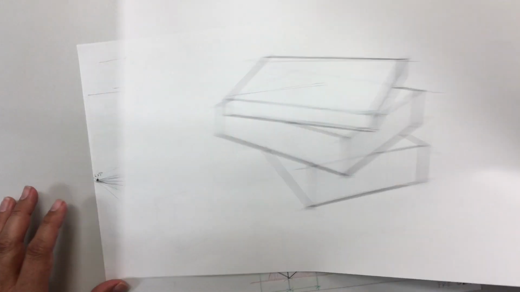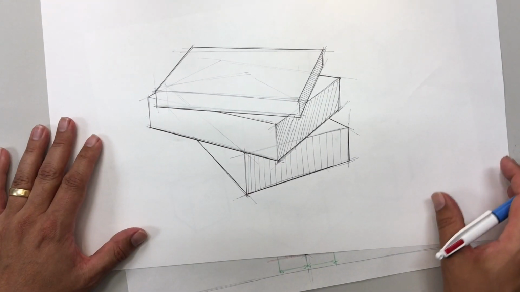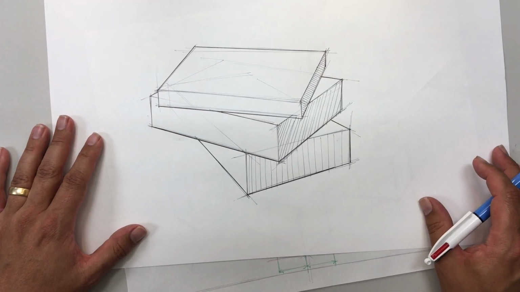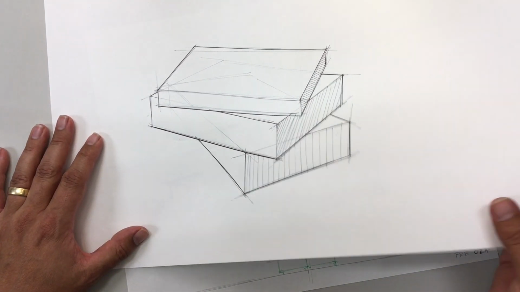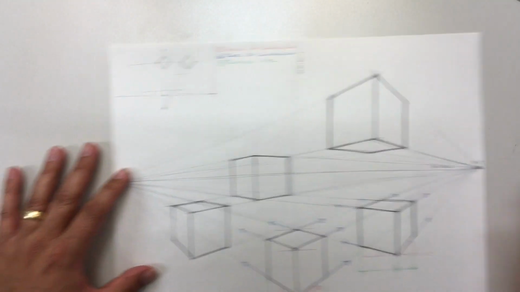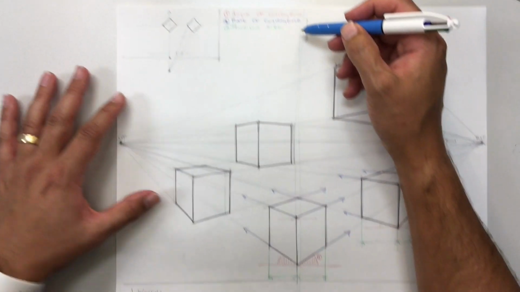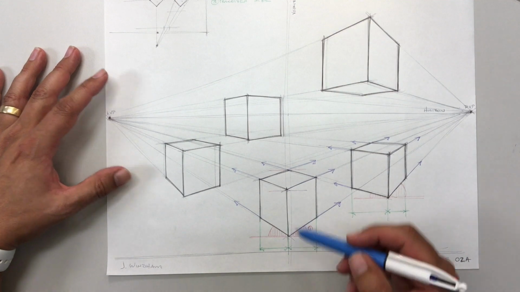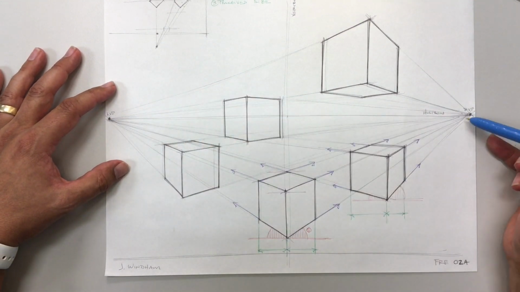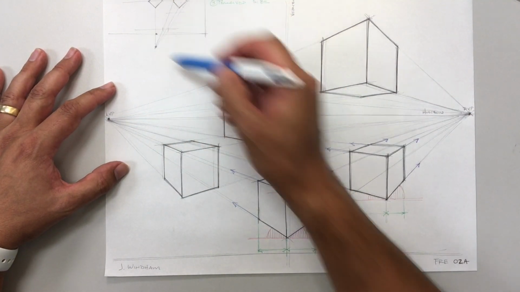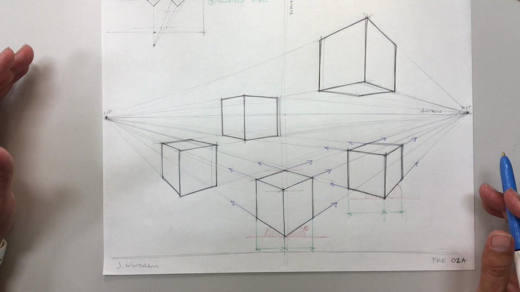But let me just talk about this, because these books are all at different angles. They're not at a 45-degree angle. So even though I define this as a vertical horizon line and a horizon line, and that everything is 45 degrees to it, that's not the case.